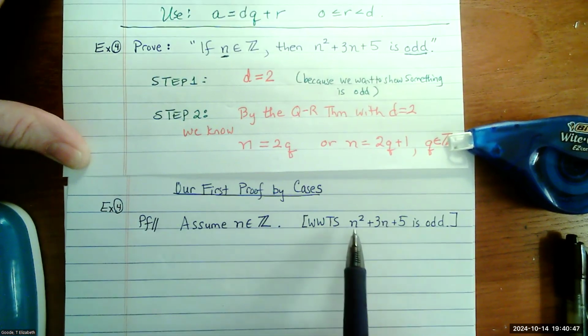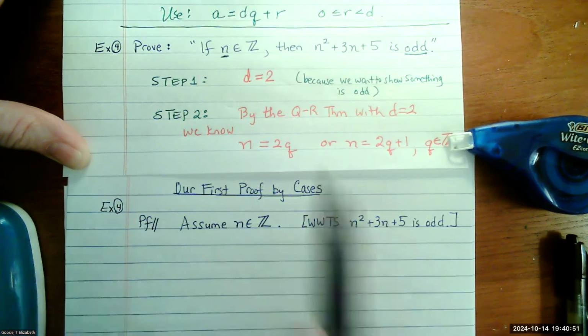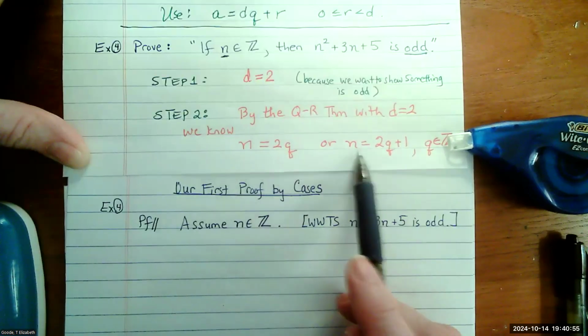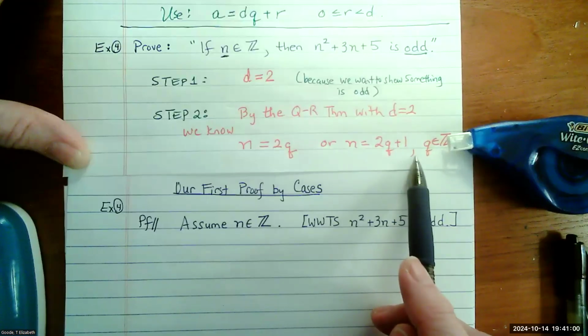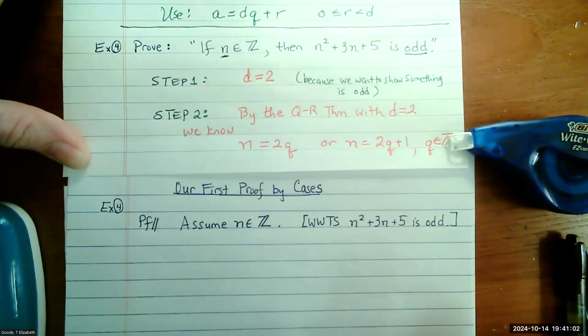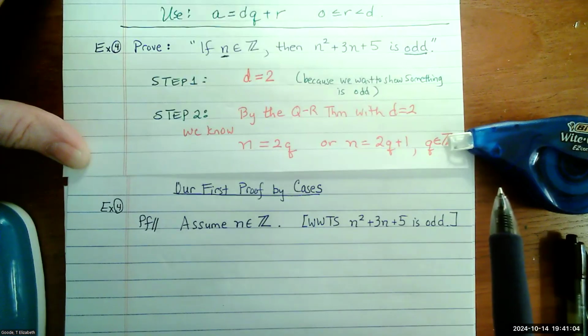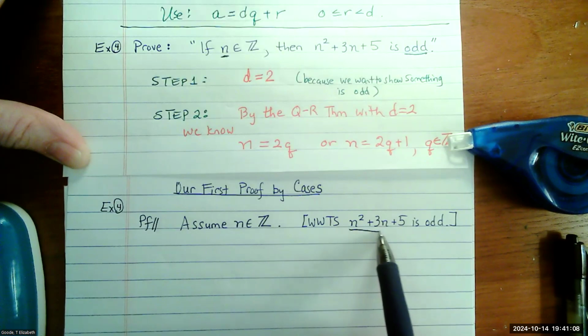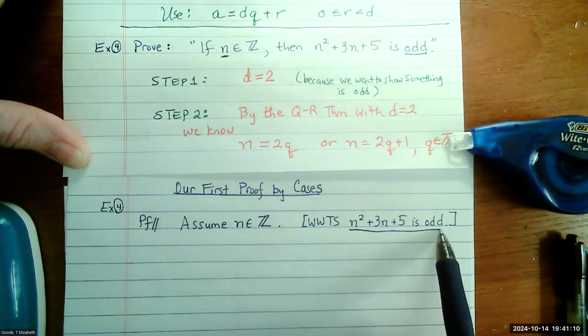It's the same way with proof by cases, folks. One way we're going to go where we assume n is even and looks like 2q. In the other case, the way we're going to go is we're going to assume n equals 2q plus 1. But in both of those cases, we want to end up at the same place and we want to show the same wish in both cases.